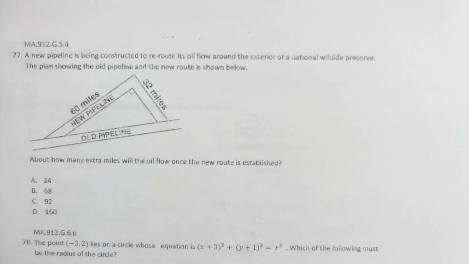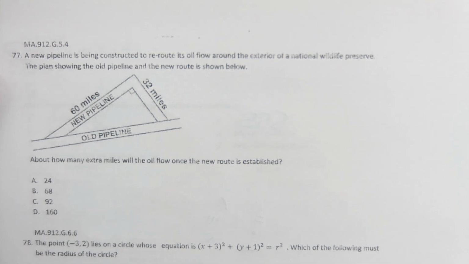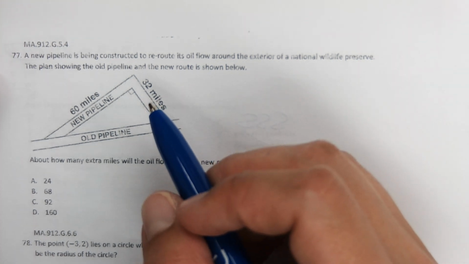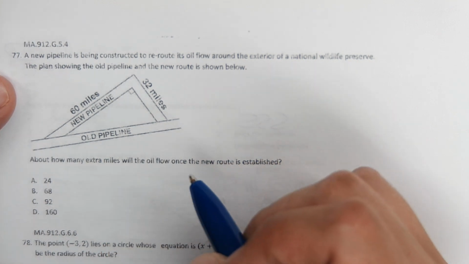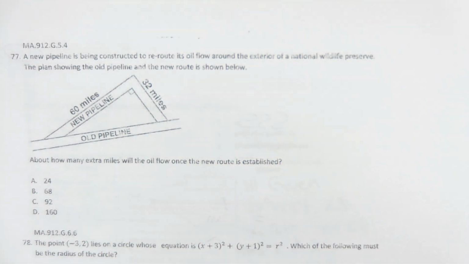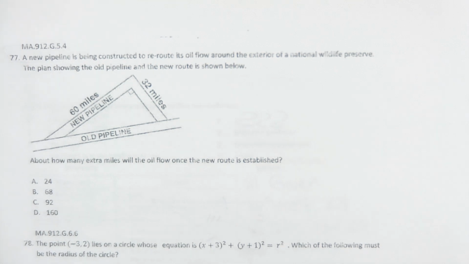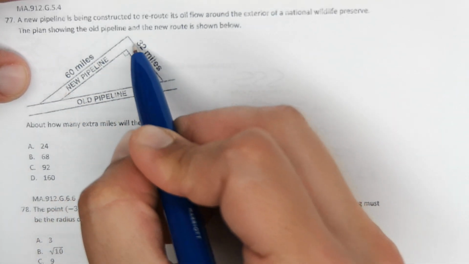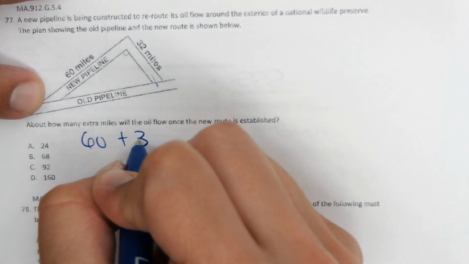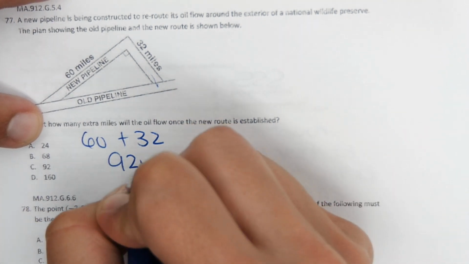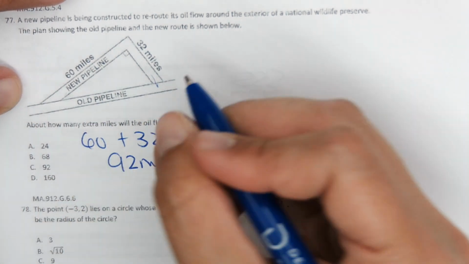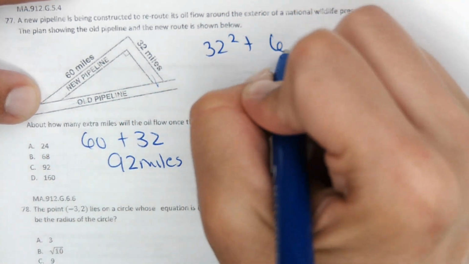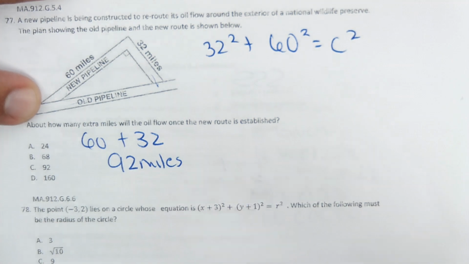Okay, a new pipeline is being constructed to reroute its oil flow around the exterior of this preserve. The plan showing the old pipeline and new route is shown. How many extra miles will the oil flow once the new route is established? Okay, so we got to find the difference. So the new pipeline was 60 plus 32, which would be 92 miles. And the old one, this route right here, we're going to use Pythagorean theorem. 32 squared plus 60 squared equals c squared.